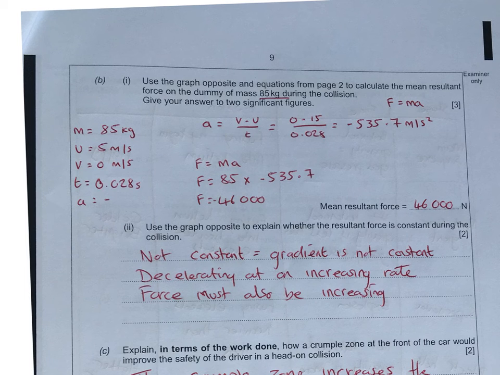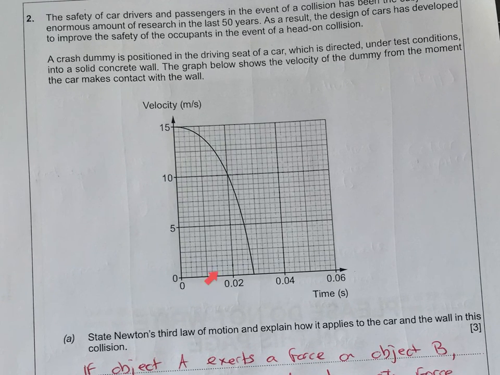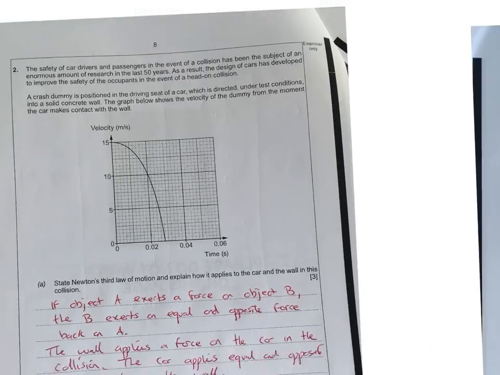So with this one now, it's asking us to do, what does it want? This will calculate the mean resultant force. So in order to get force, F equals ma, it looks like we need some sort of acceleration, which we do. So to get the acceleration is change in velocity over time. So I'm going to use my graph from the first page now to pick out some of these values. So the change in speed was 0 and 15. So it's going to be 15.